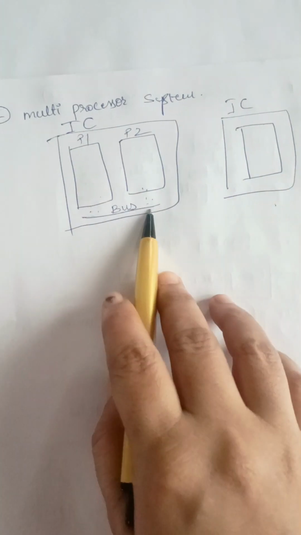But in the single processor system, in an integrated chip, only one processor will be there. So this is the difference between single processor and multi-processor.